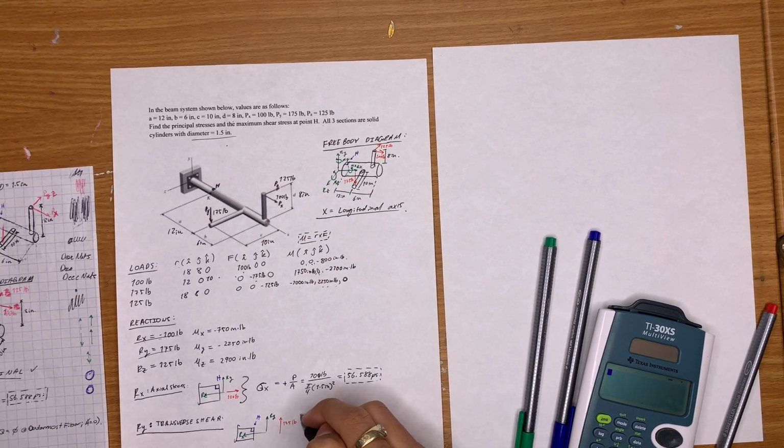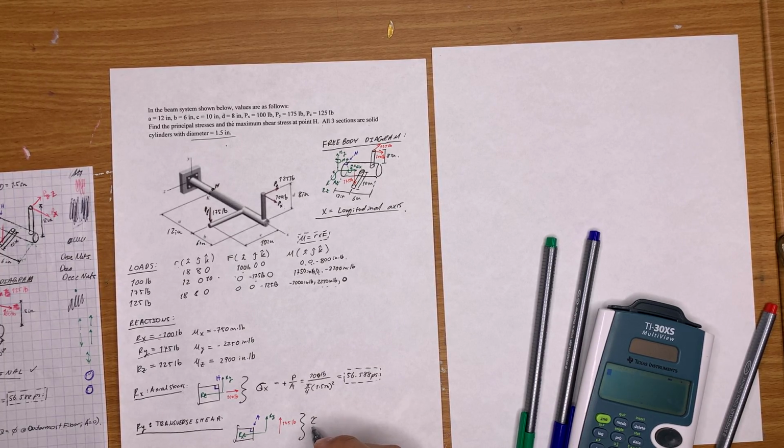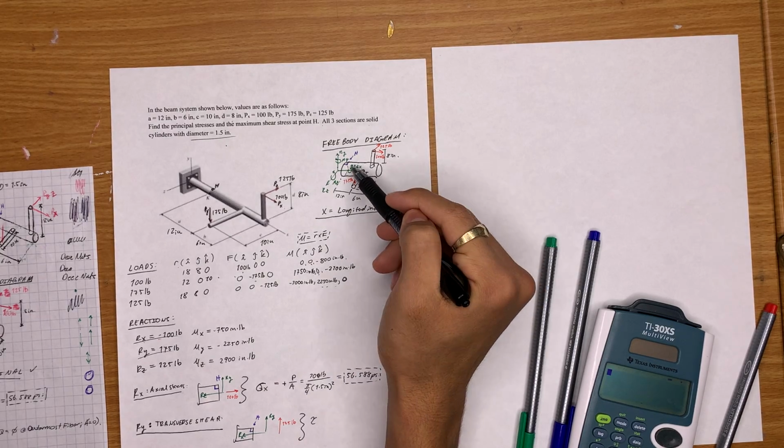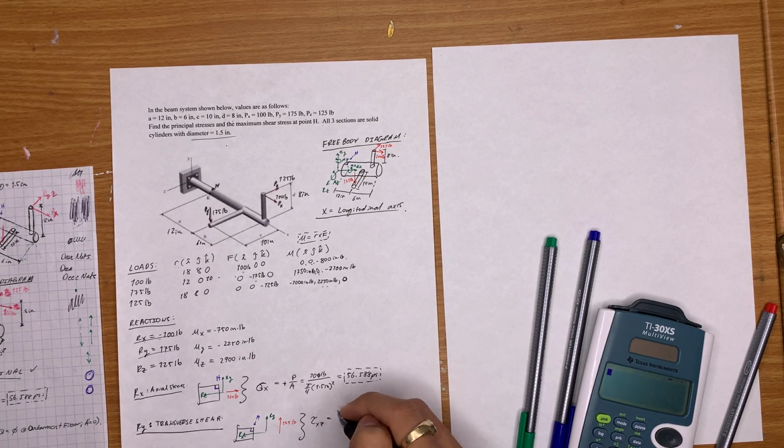So transverse shear, we know that the plane it's on, if we look at H up here, is the XZ plane. So this would be tau XZ is equal to VQ over IT: shear, first moment of area, moment of inertia, and thickness.